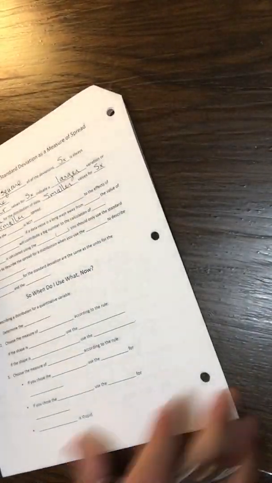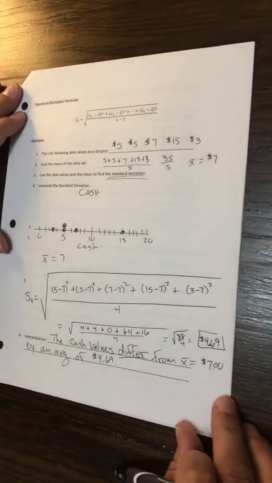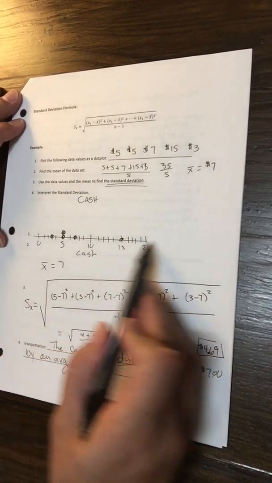Okay, this should make sense. Let me look at the formula. I'm going to flip this over. I'm going to go back to the... That's not right. I got to go backwards one page. Sorry about that.